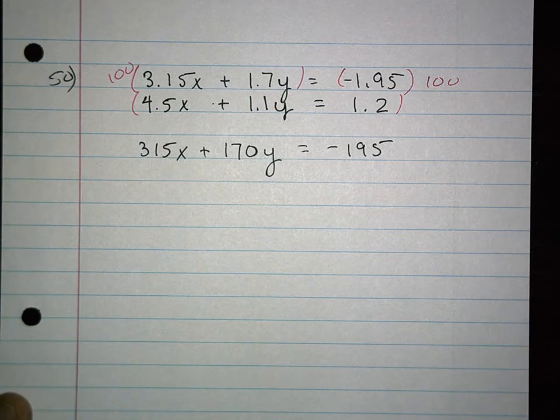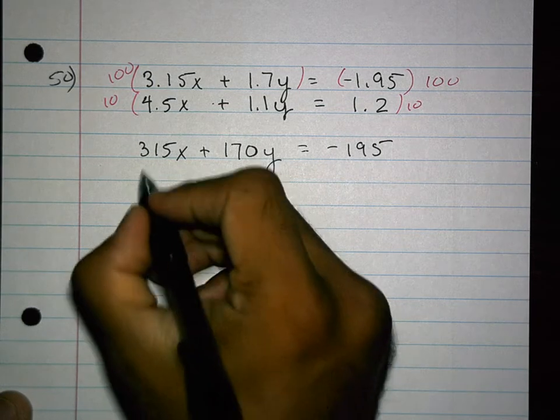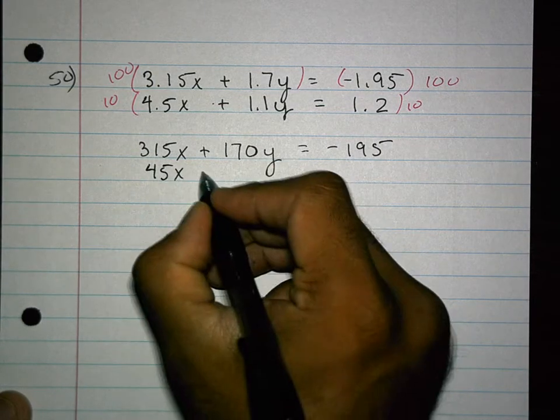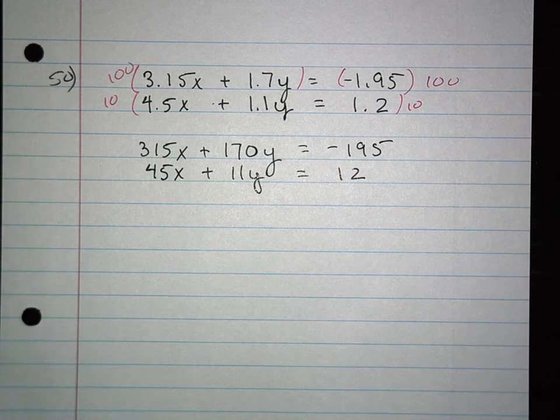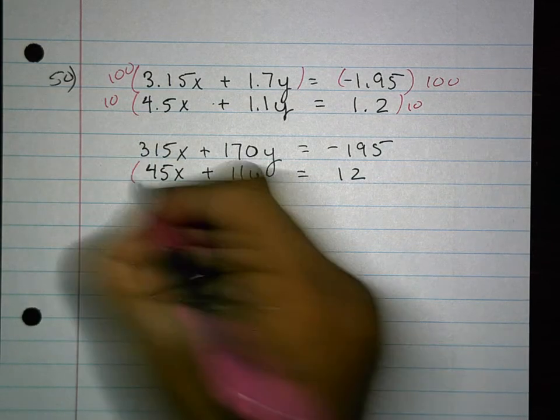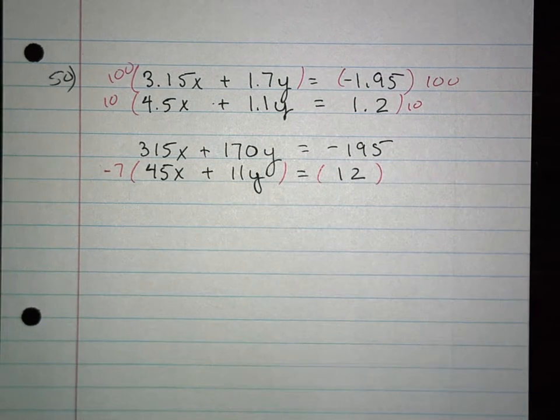Okay. Down below, I only got to move it 1 space. Right? I only got to move it 1 space. So I'm only going to multiply by 10. Okay. And then I get 45x plus 11y equals 12. Okay. Now I got to pick one of these to match these up. I'm hoping 315 is divisible by 45, and yes it is. So what I can do is multiply this bottom one by -7, because 7 times 45 is 315.